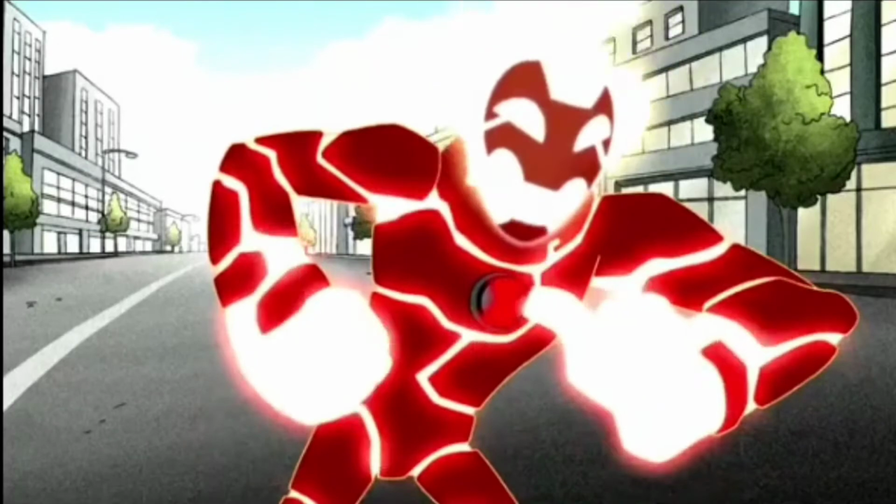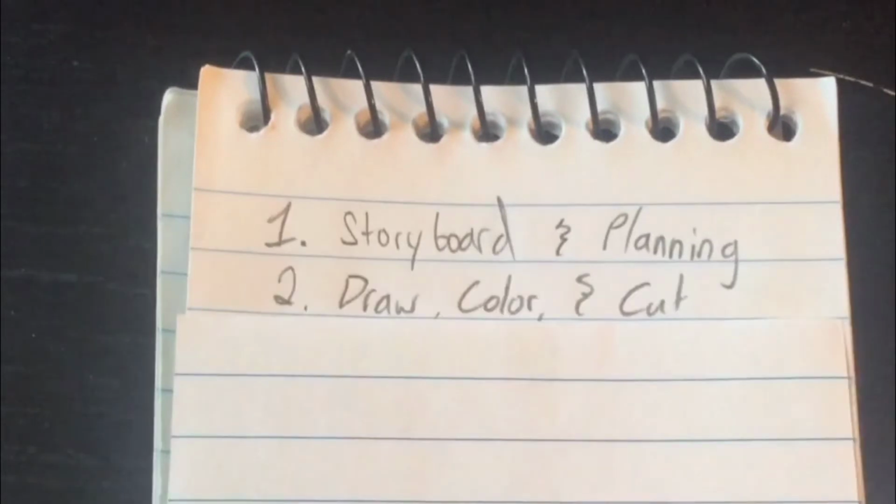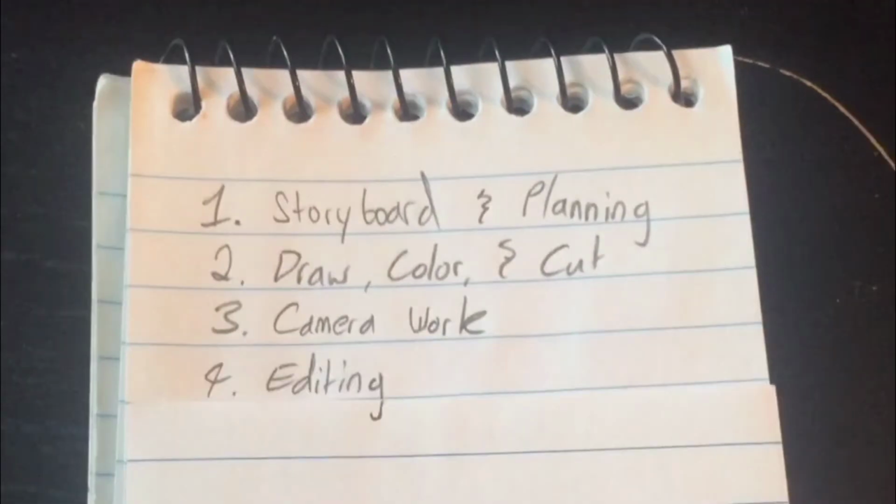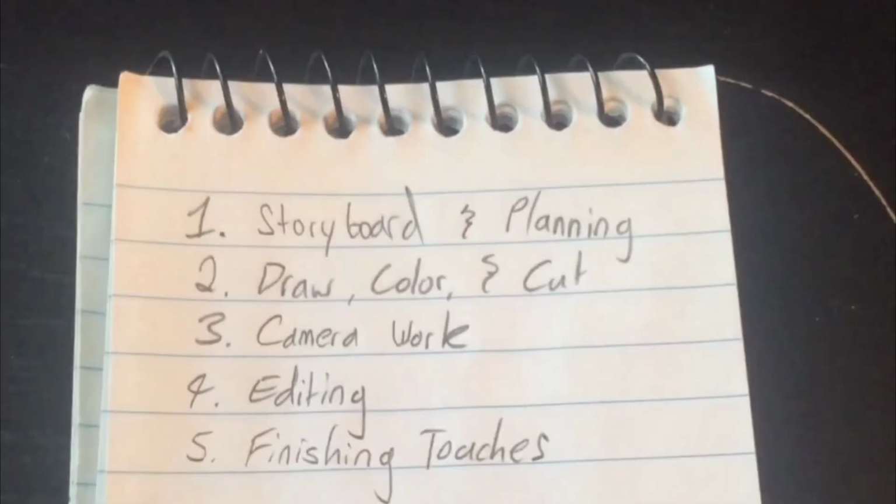In 5 steps, it would pretty much be 1. Storyboard and planning, doing a quick sketch of what you want things to look like. 2. Draw, color, and cut, drawing, coloring, and cutting up pieces of paper to use in stop motion. 3. Camera work. This is taking pictures of everything you just cut to look like the animation. 4. Editing. Editing in all the sound and clipping everything together, adjusting frames. 5. Finishing touches. Pretty much just wrapping up every loose end. That's pretty much all there is to it. Alright, so now I'm gonna talk more closely about each step.